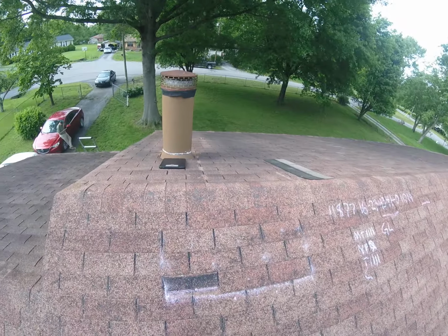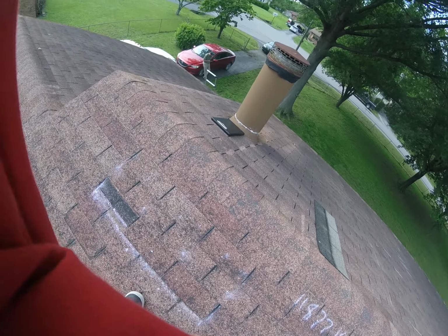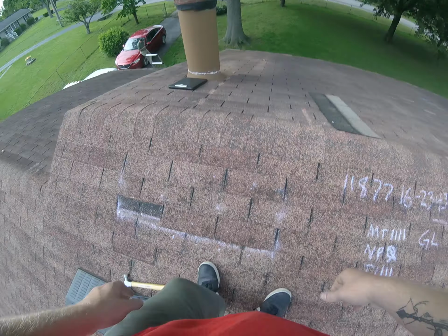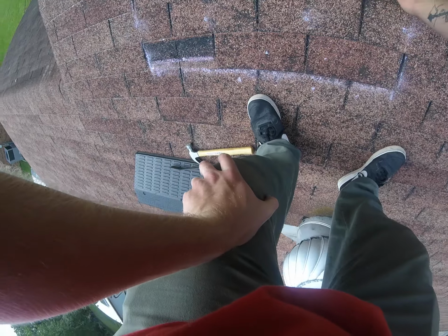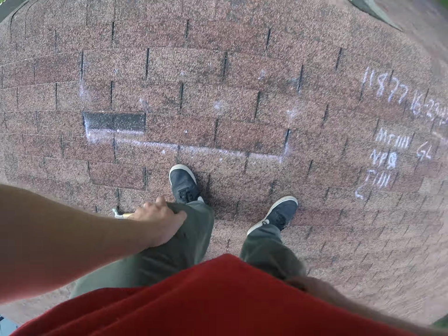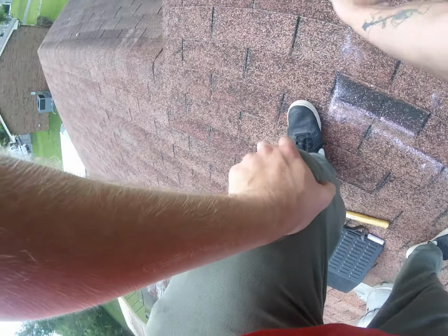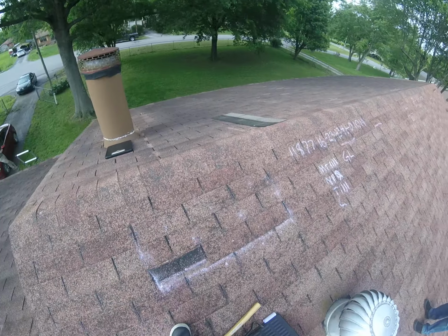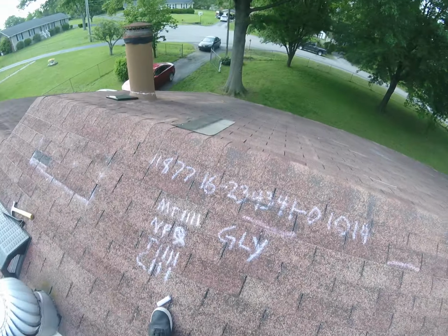Alrighty, so now I'm gonna simulate water, wind, dirt, and debris just washing over the shingle over time. See if there's any crease lines that begin to form. As you can see, there's one right here that runs along across there. There's one right here and one right there. So we got 3 creases, an excessive amount of granule loss. And that concludes this as a failure.